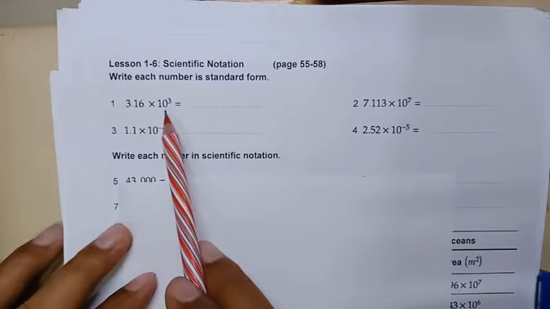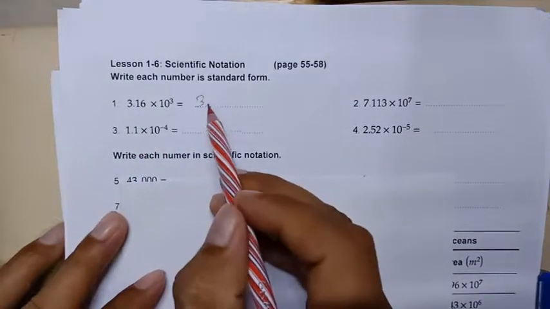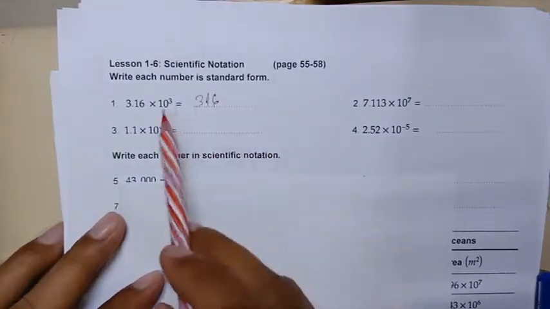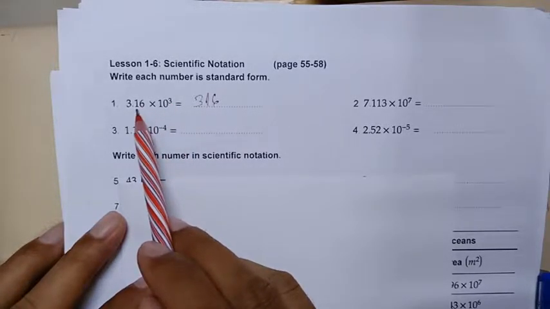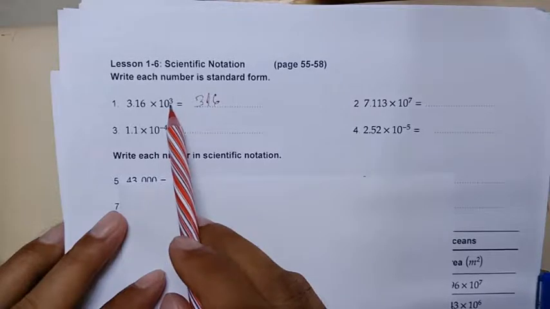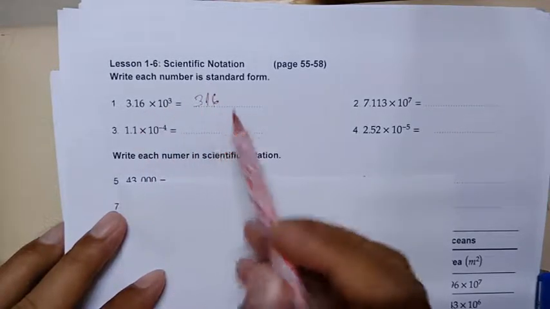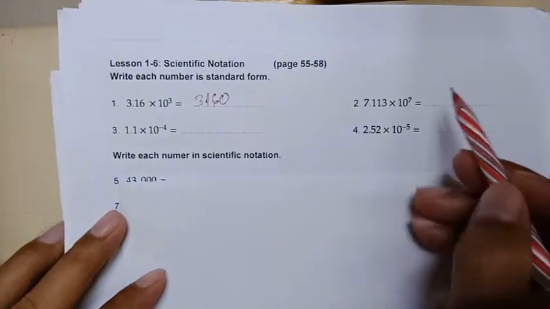3.16 multiplied by 10 to the third. So you write 3.16, and then you have to simplify. This has 2 decimals, which means 2 zeros. So the 3 simplifies with the 2, so you have 1. You still have 1 zero remaining. It means like this.